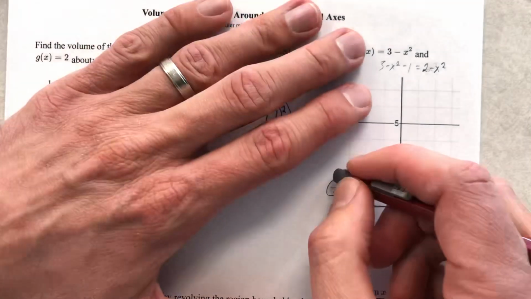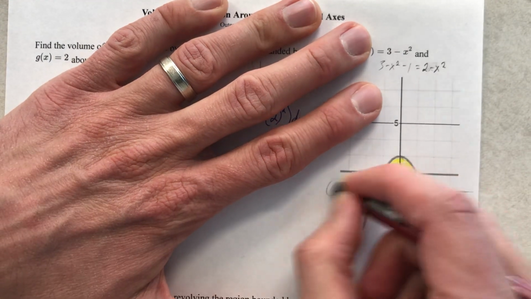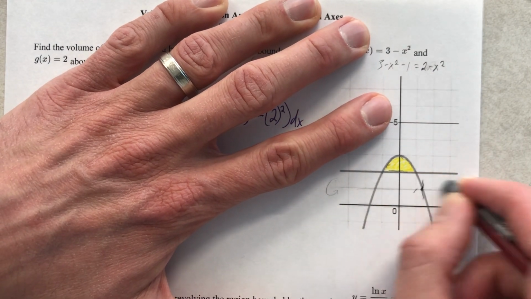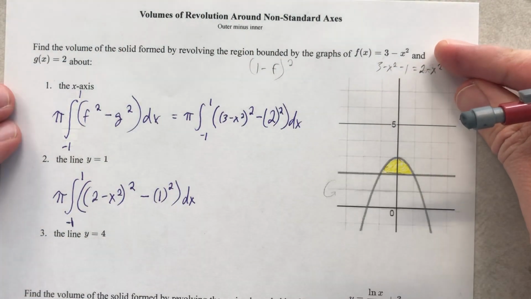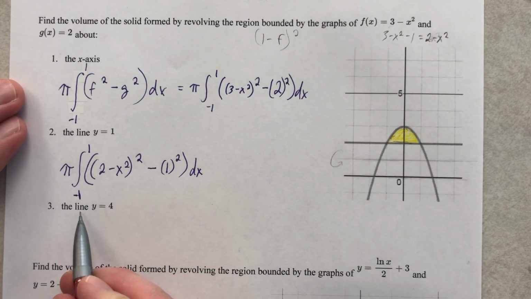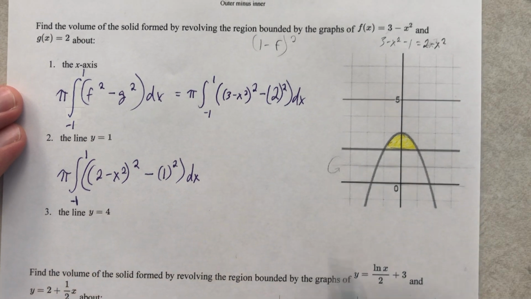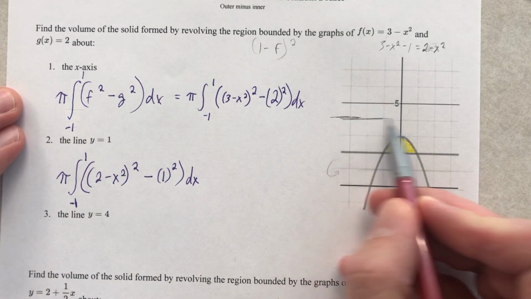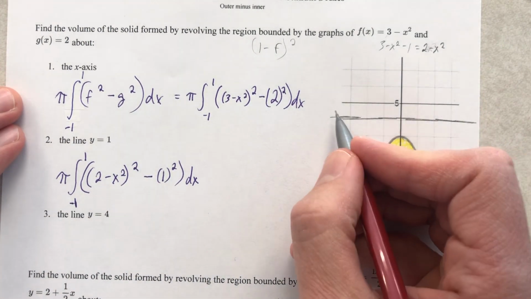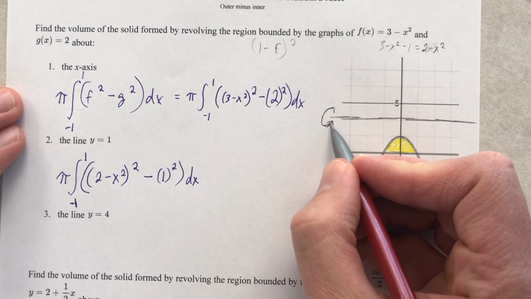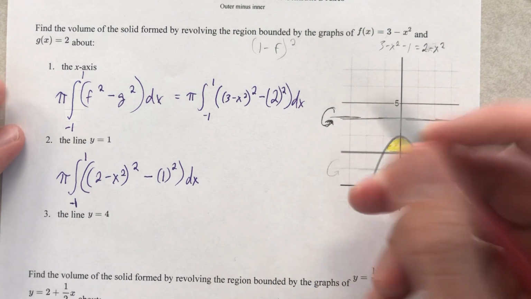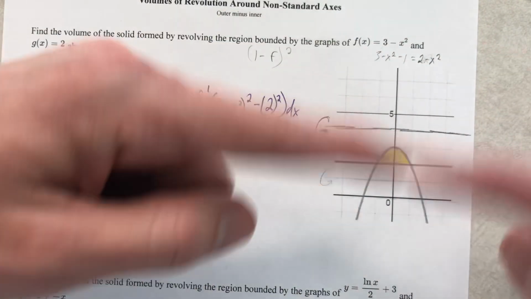Let's erase this axis of rotation and try this again. Now we're going to rotate around the line y equals 4. So here's the line y equals 4, and we're going to rotate around this line. That looks like the letter G. It's not. It's an arrow that goes around in a circle. We're rotating. We're going to take this shape and it's going to rotate.